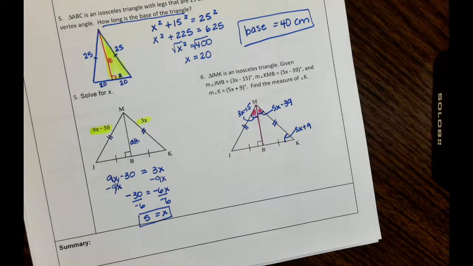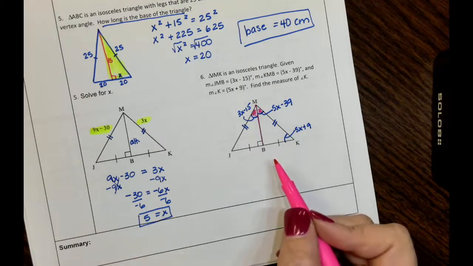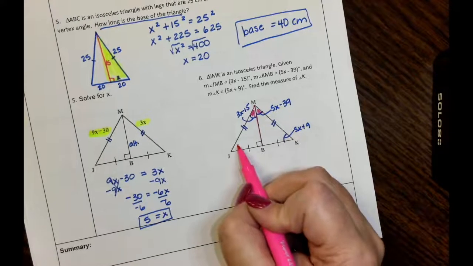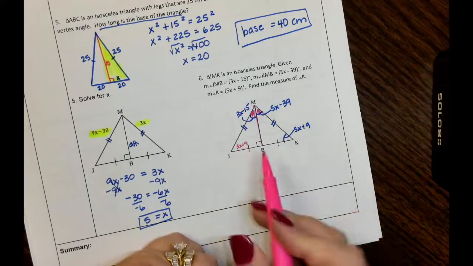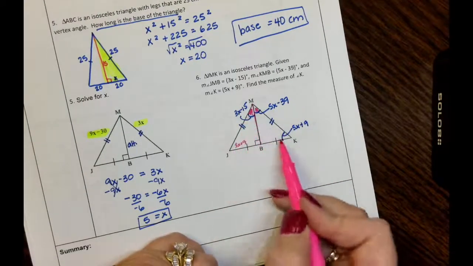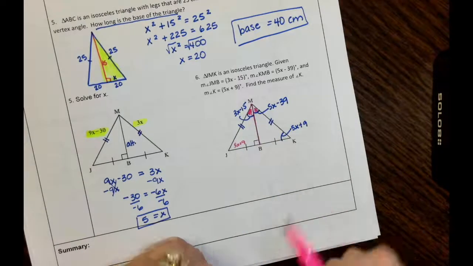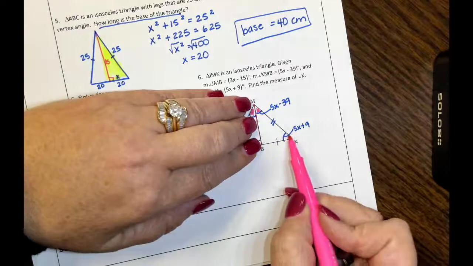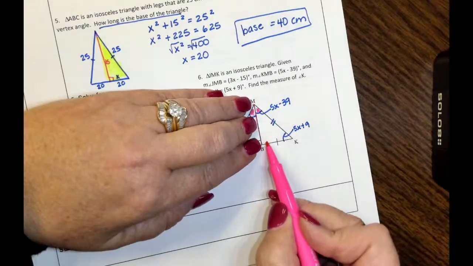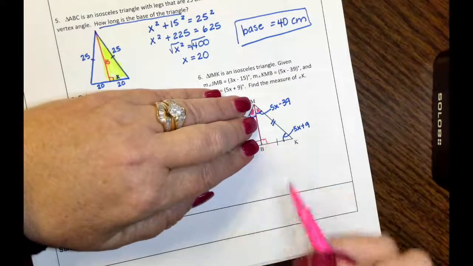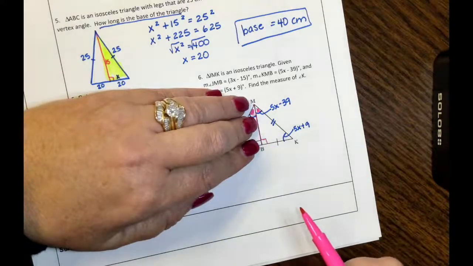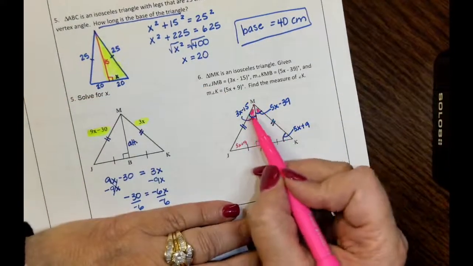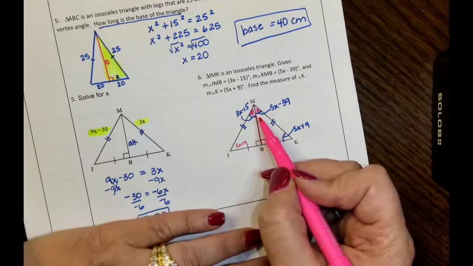Now you have a couple of options about how you want to process this. You could say, well, we also know that this is 5x plus 9. So you could say all of the angles added together equal to 180. That's one way to do it. You could take this half of a triangle and say this and this and this, which is 90. You could say those equal 180. Or you could say these two equal each other because the angle is bisected. That's the one I'm going to go with.